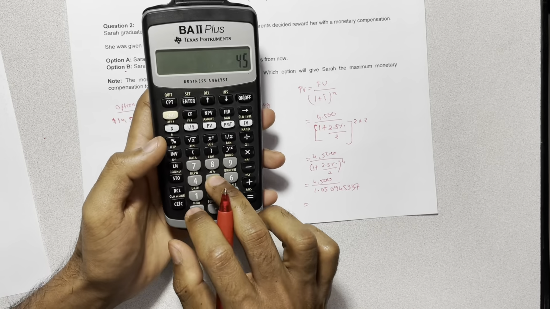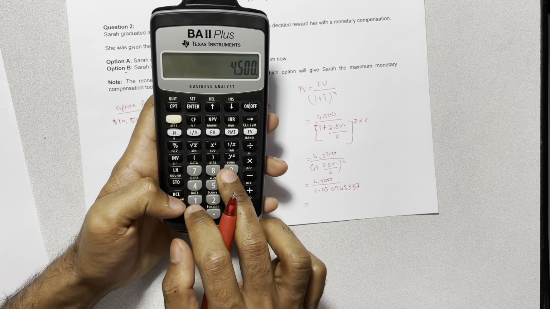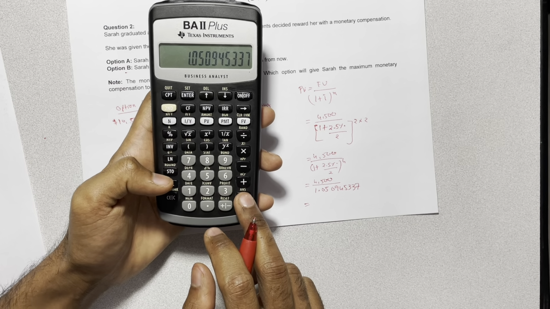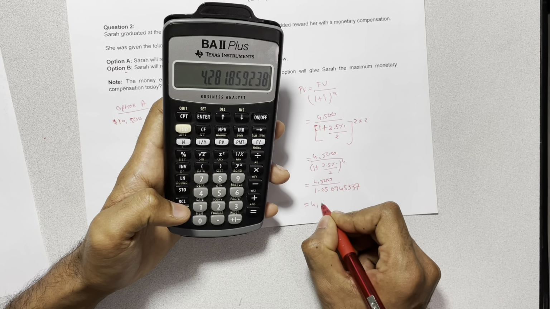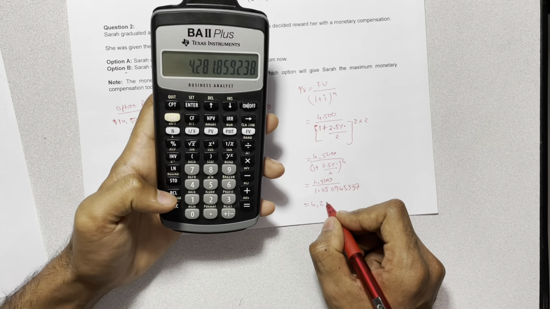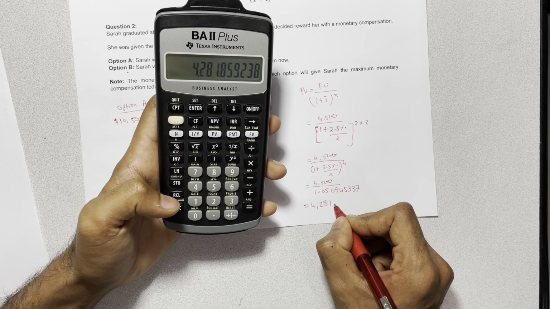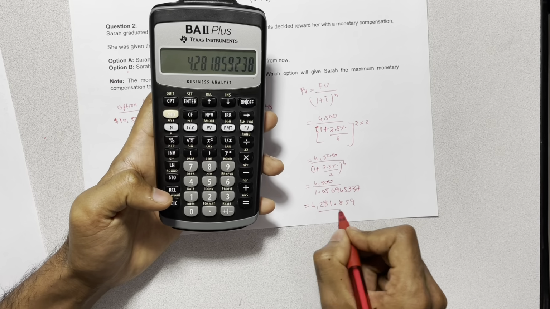Now we just take 4,500 divided by 1.050945337, and it tells me that the value of 4,500 2 years from now, so today, is $4,281.85, so 86 cents approximately.